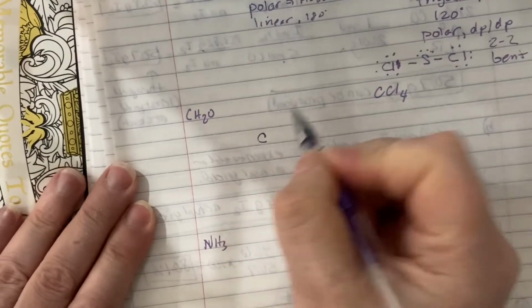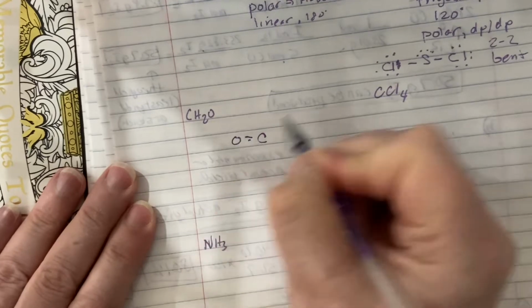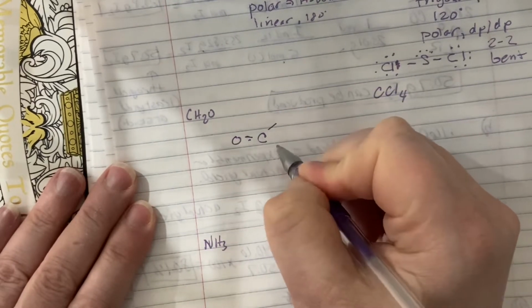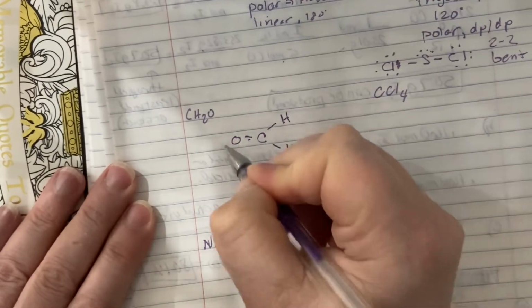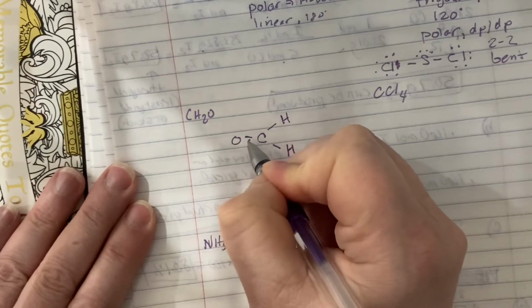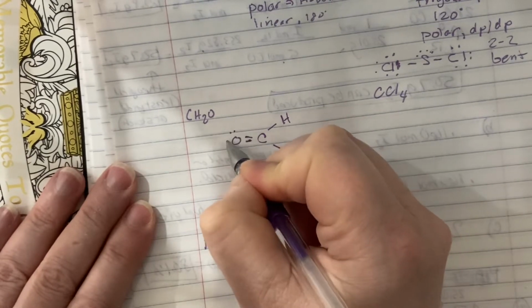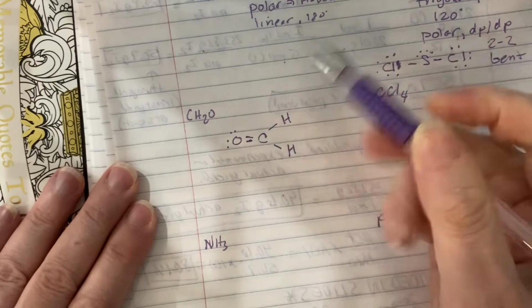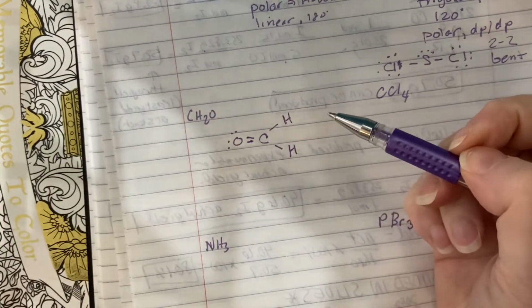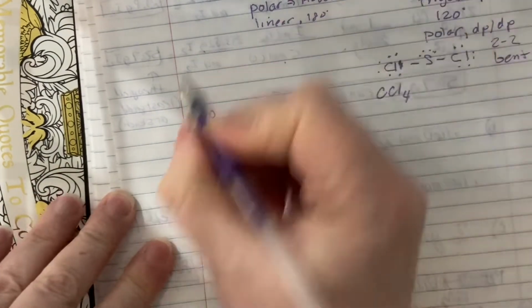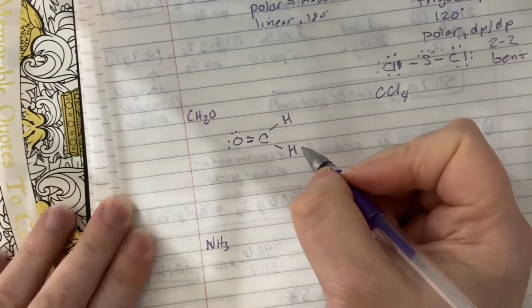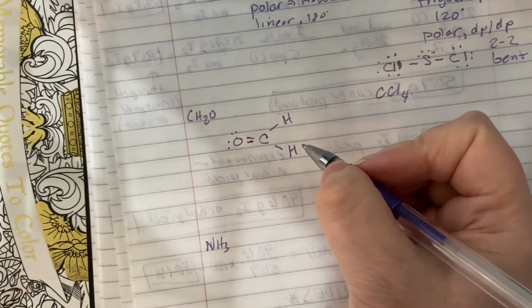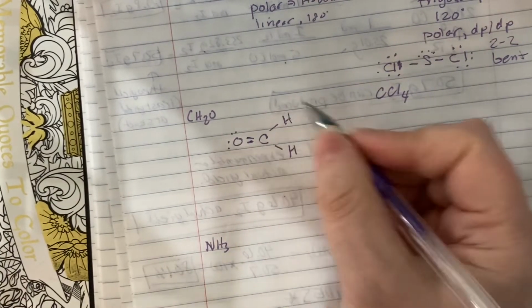CH2O, okay, carbon again in the center. He can make 4 bonds, so I know 2 of those bonds are with oxygen and 2 are with hydrogen. Oxygen has a total of 6, 1, 2, 3, 4, 5, 6. Carbon has its 4 bonds. Hydrogen has its single bonds. Again, I know I'm going super fast and not showing the process. You can always go back to the earlier videos to make sure you know how I got here.